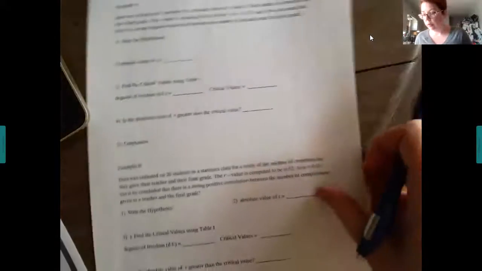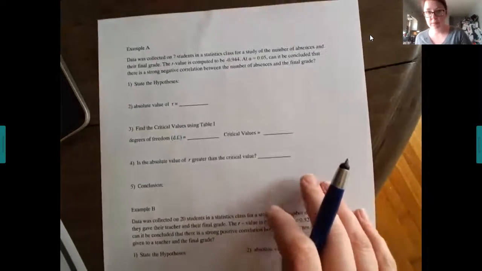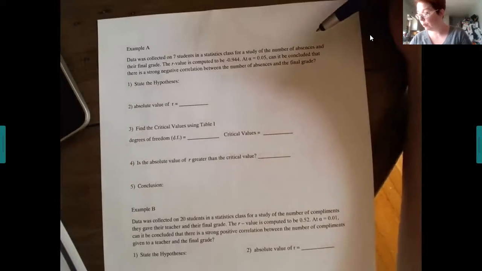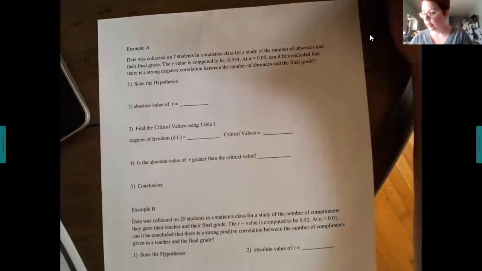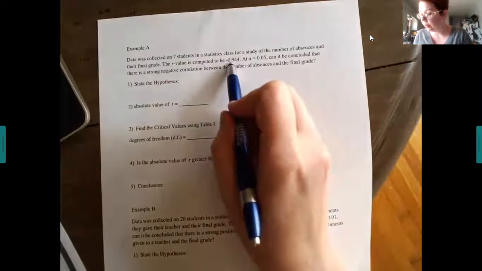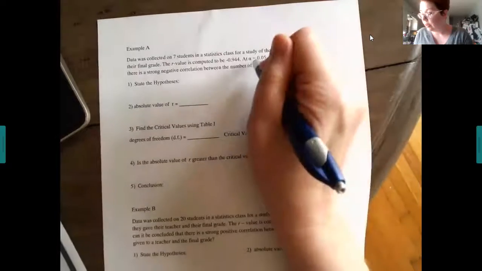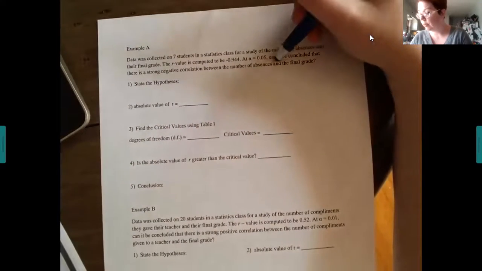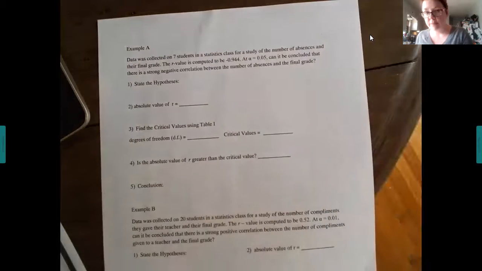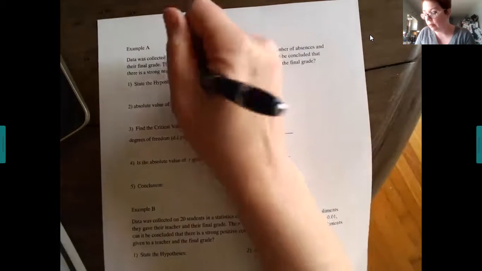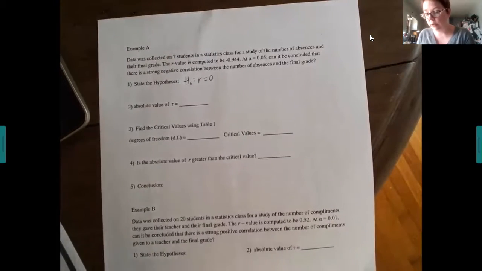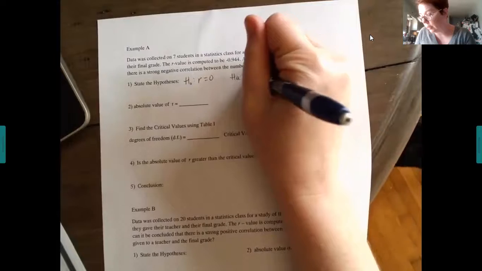So let's do one. All right, here it says data was collected on 7 students for a study on the number of absences in their final grade. R value is computed to be negative 0.944 at alpha 0.05. It can be concluded that there's a strong negative correlation between the number of absences and the final grade. So again, hypothesis set. I'm going to say that R equals 0 for the null, that there is no correlation, and the alternate is that it doesn't equal 0.